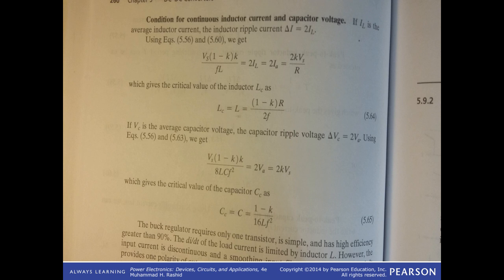If IL is the average inductor current, the inductor ripple current delta I is 2IL, since it goes one above and one below the average, so it is twice the average. If you write the equations, putting 2IL instead of delta I, the inductance value can be taken as L critical, Lc, equal to (1 minus K) R over 2f. So this L should be higher than this.